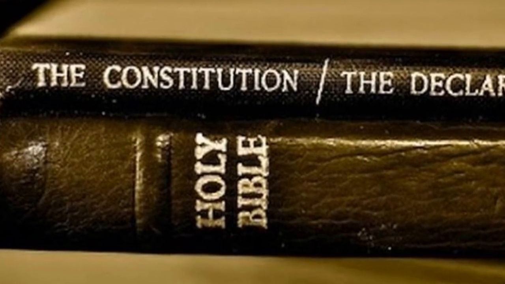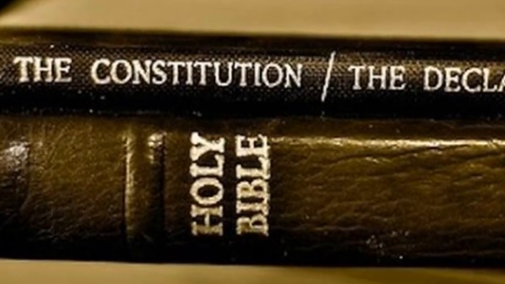It was abhorrent. Abolitionists looked to the Bible and to American founding documents like the Declaration of Independence to make their case that there was no place for slavery in America.